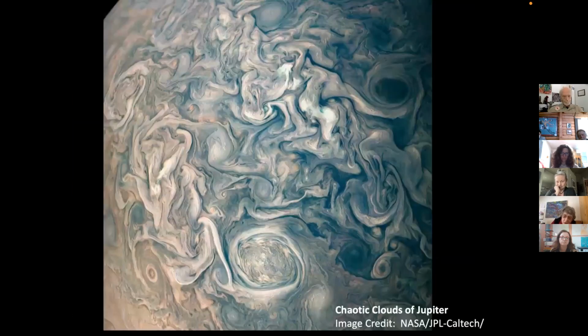the thing that generated my interest in trying to do a show about abstractions in nature and abstract art, the thing that really drove me to do this was this image, which looks like it would hang in the Metropolitan or the Museum of Modern Art. But in actuality, it's a NASA JPL Caltech photograph of chaotic clouds on Jupiter. So it's a real thing.